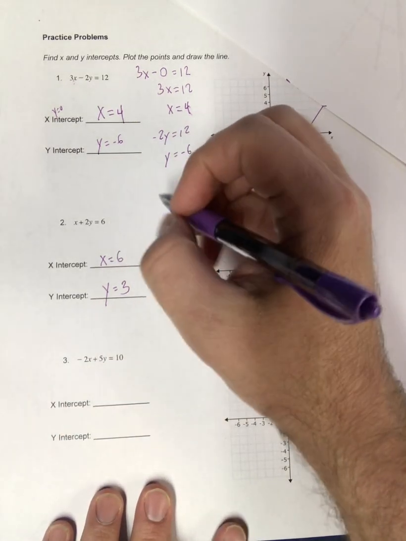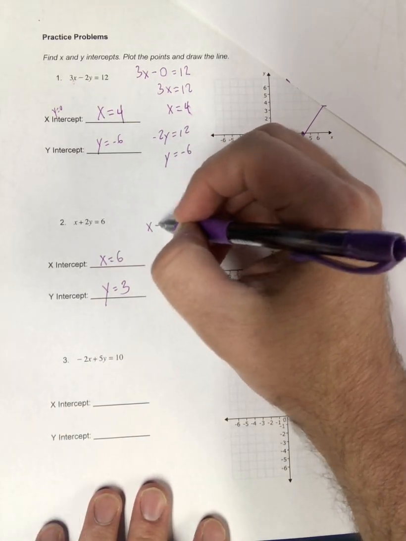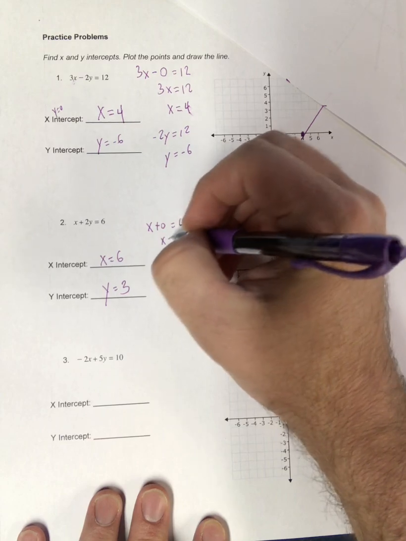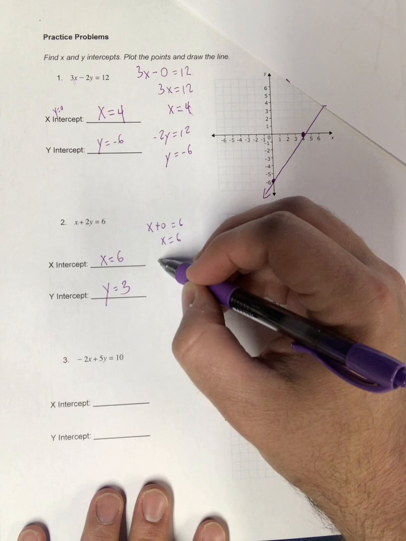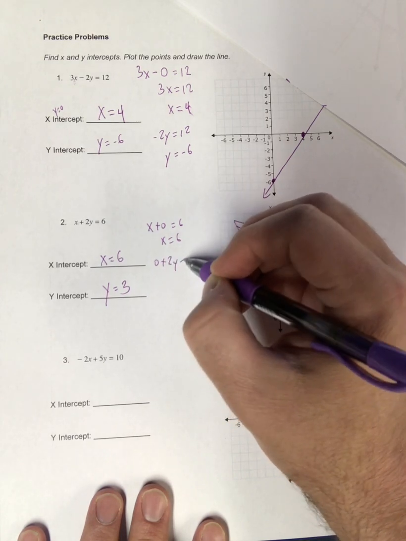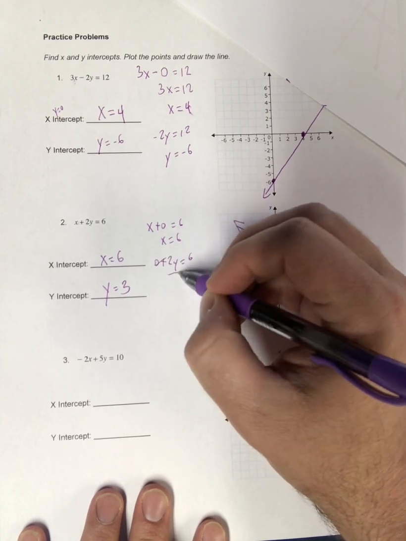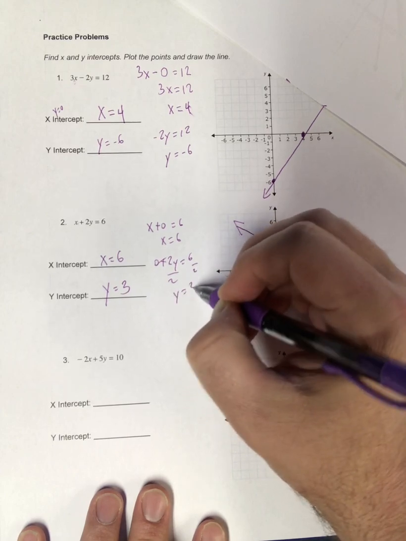The slower math of that could be for the x-intercept, we get x plus 0 equals 6, so x equals 6. And if we make the x equals 0 for the y-intercept, we get 0 plus 2y equals 6. So divide by 2, and we get y equals 3.